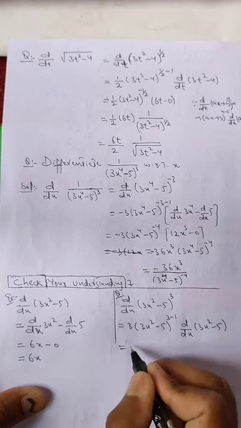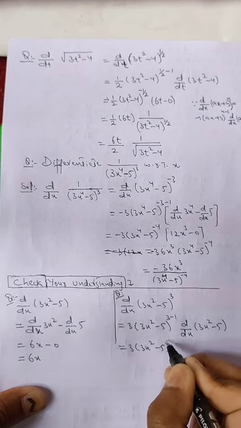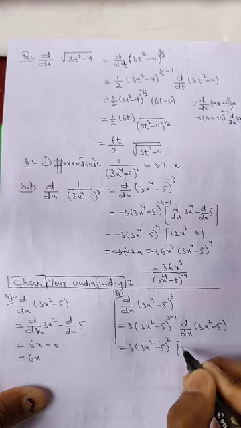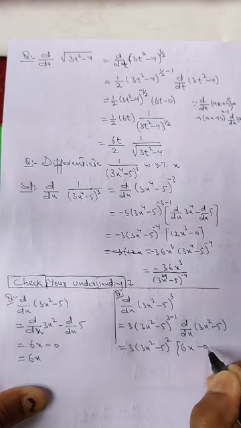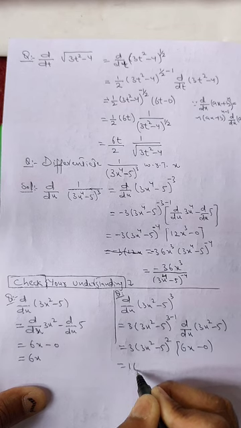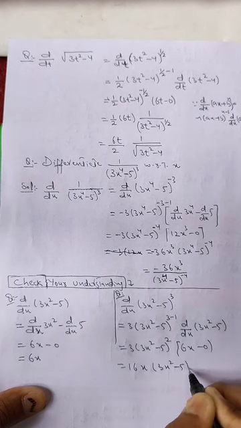So it will be (3x square minus 5) raised to power 3 minus 1, it will be 2, into differentiation of this. So its differentiation will be 6x minus 0. The answer will be simply, this can be multiplied with it: 3 6s are 18x into (3x square minus 5) whole square.